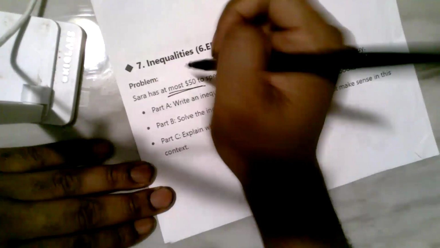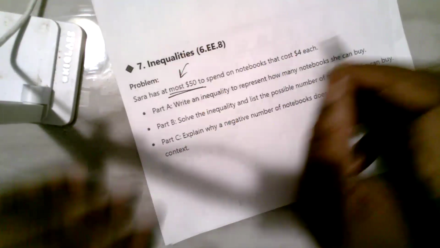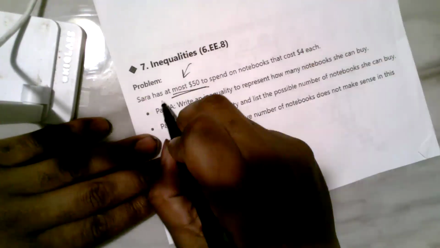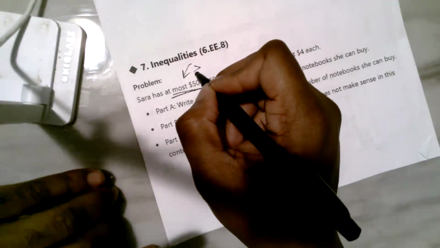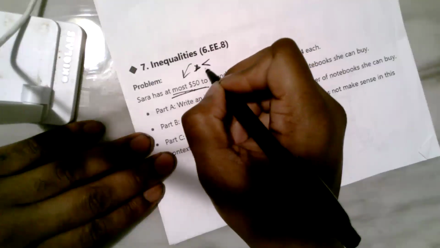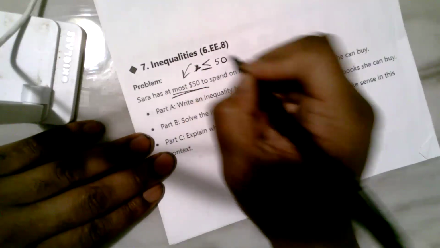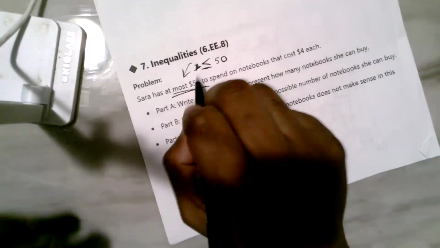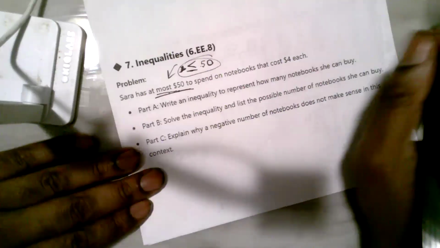Sarah has at most. I hope y'all really get to this part because after doing some really thinking, it makes sense. So there's a few things I realized here. At most 50 means can't be more than 50. And it has to be equal to. So it's less than or equal to 50 because that's the most it could be. So that's the first thing you want to look at.